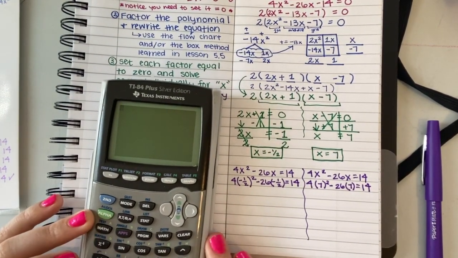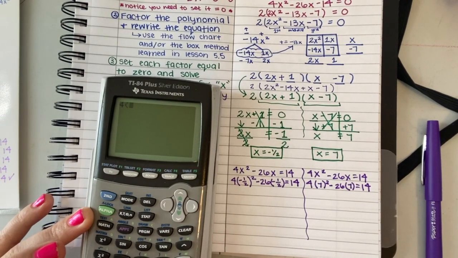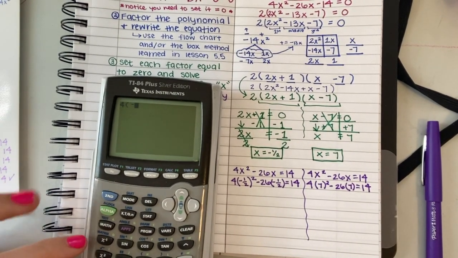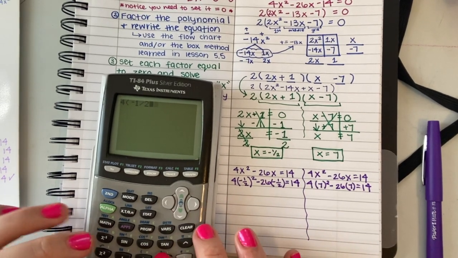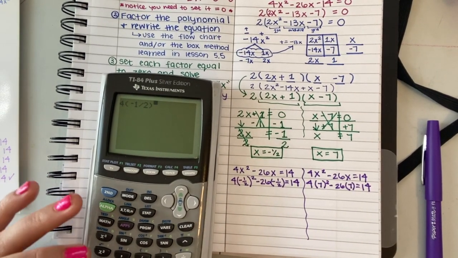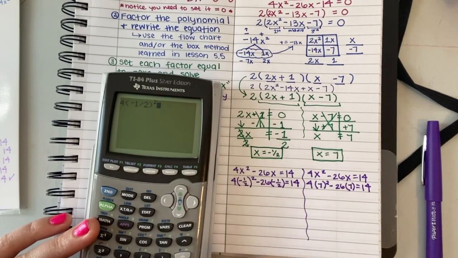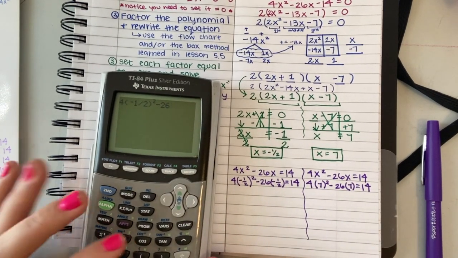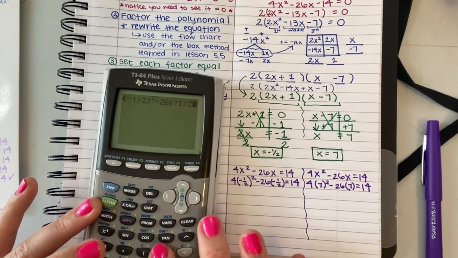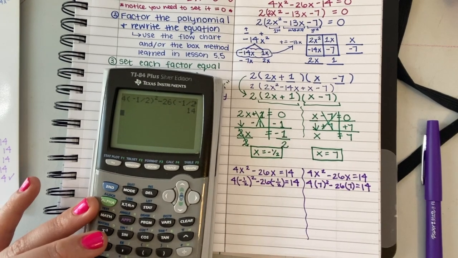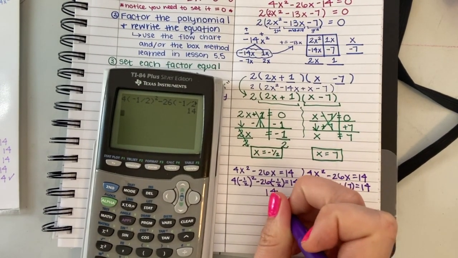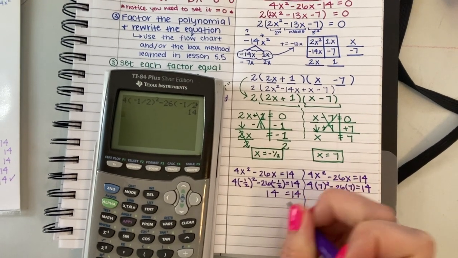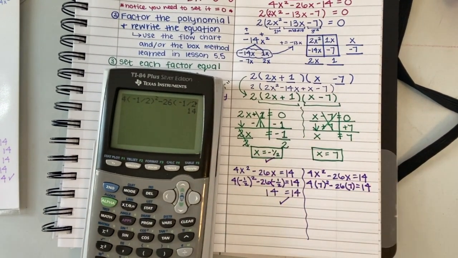So I'm going to say 4, then I have my parentheses, negative 1/2 to the power of 2 minus 26 times negative 1/2 equals 14. So I know that this first one is correct.